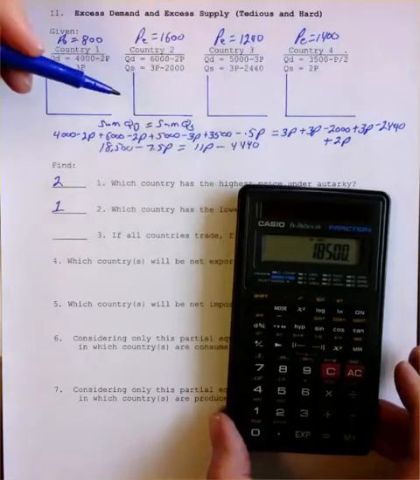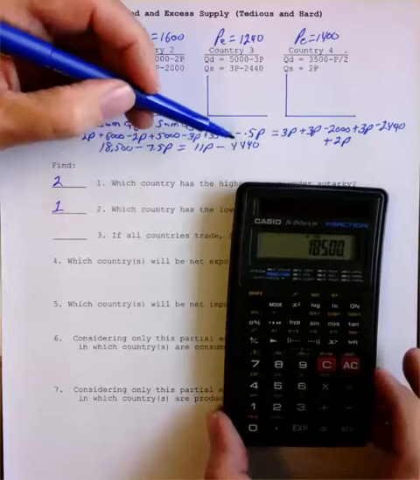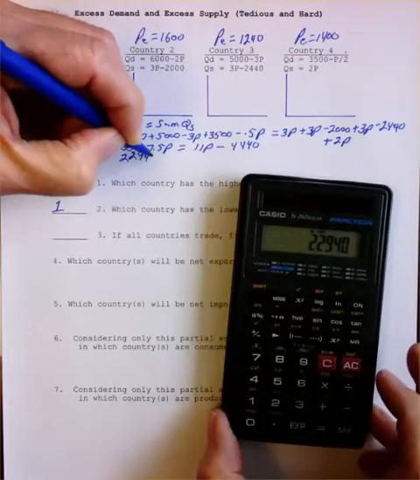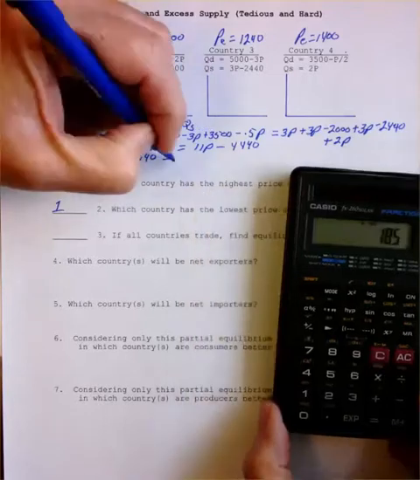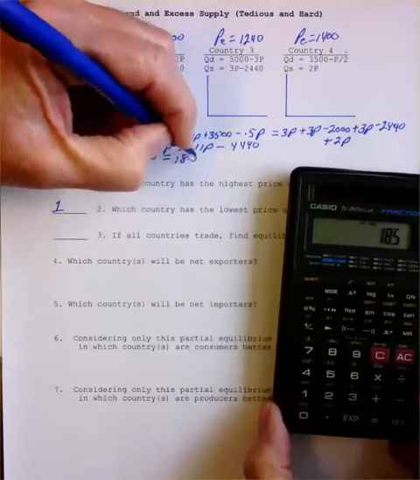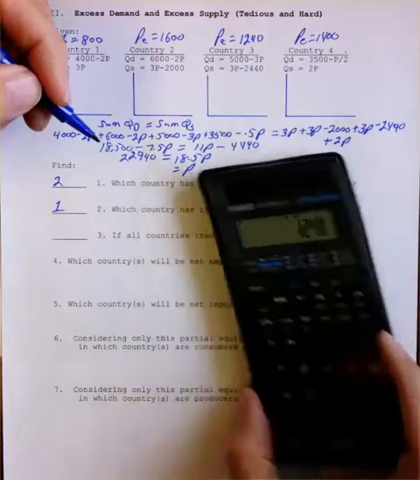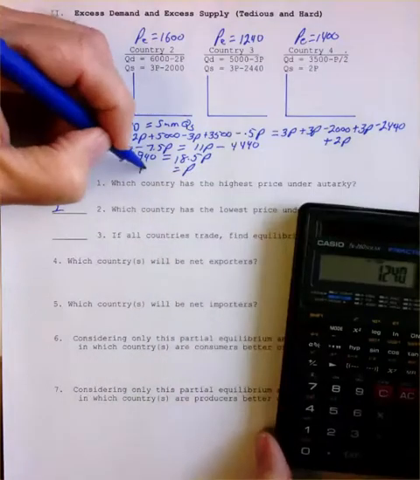Next thing I'm going to do is I'm going to add this number to both sides, and I get 22,940 equals 18.5p. Dividing through by 18.5, I get an equilibrium price of 1240.